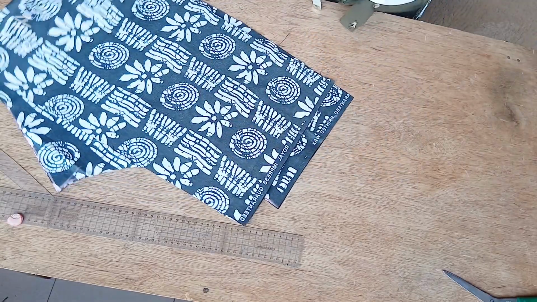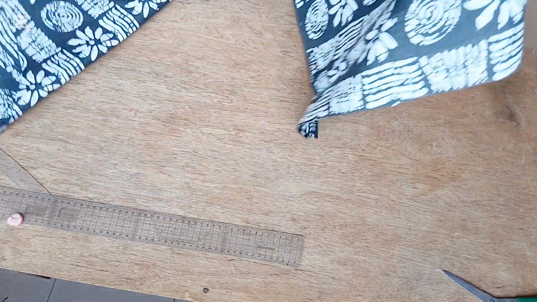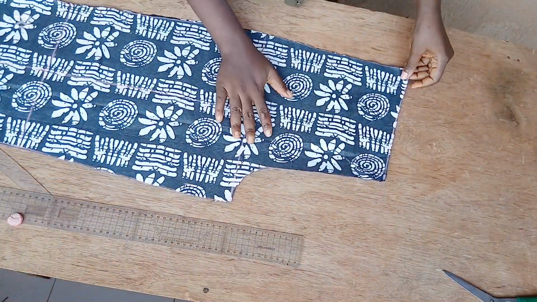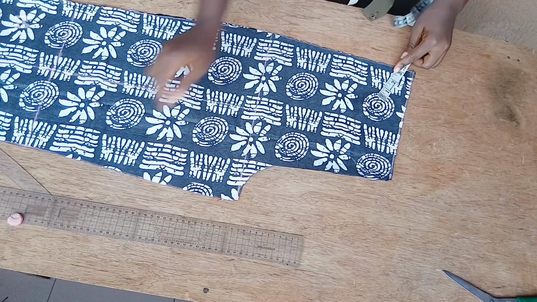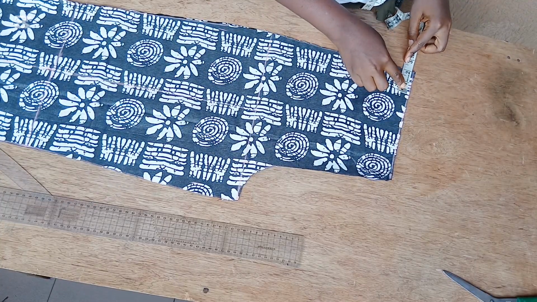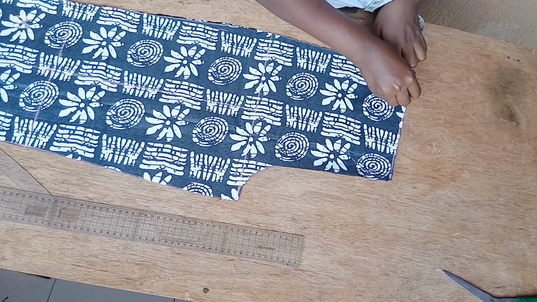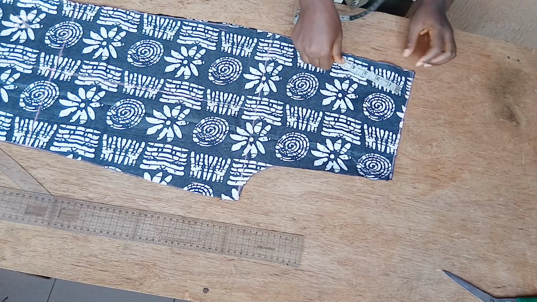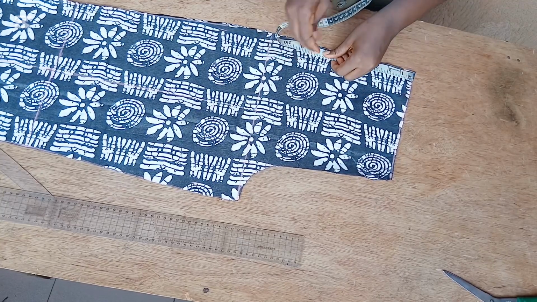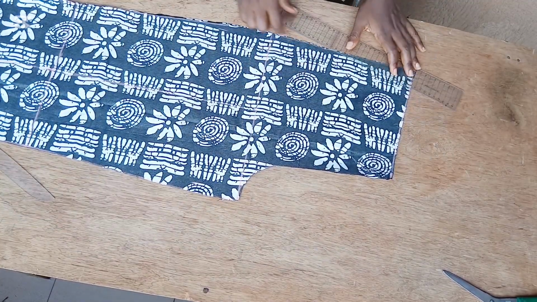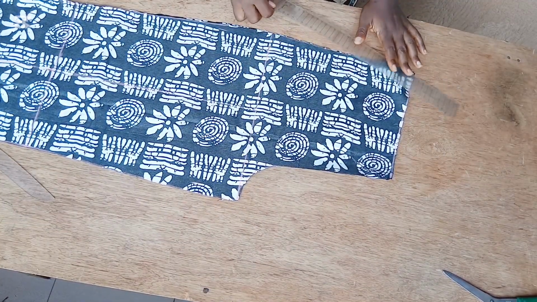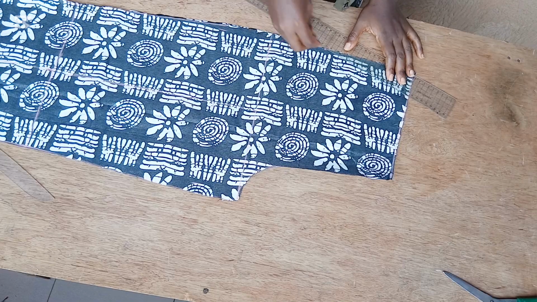I just separate the front from the back, and I will bring back the front there. Just put the front. I want to cut out the pocket right now. So I will measure 2 inch inward at that part, just as you can see me doing. I measured 2 inch and I went down by 7 for the depth of the pocket, and I connect the line.